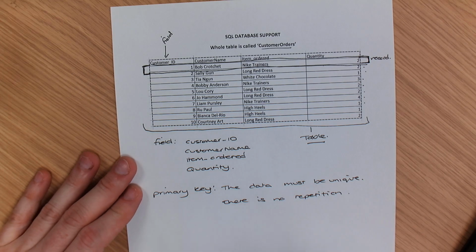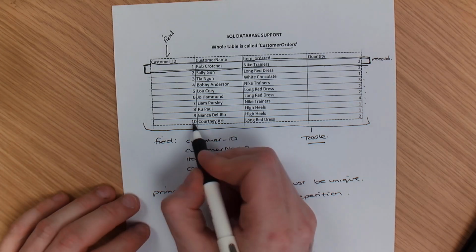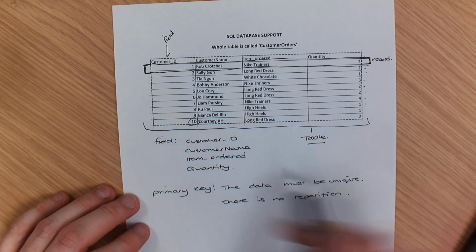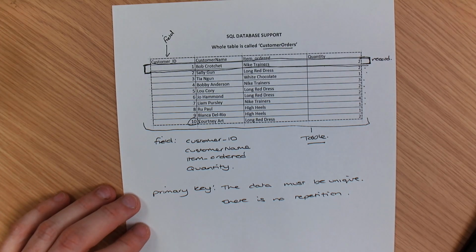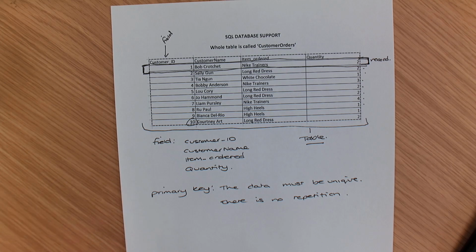The idea is that it's a unique identifier. So if I went onto my database and said, okay, show me all the information for customer 10, there's no other customer 10. So hopefully that helps you understand. The whole point of a primary key is it's a unique identifier for that record. That's how it works.